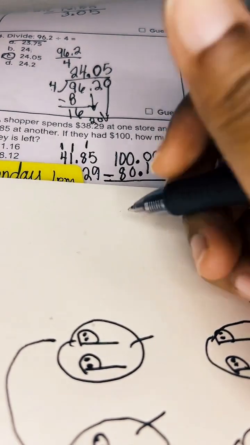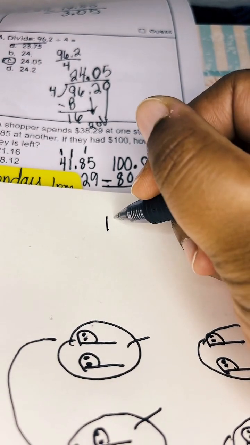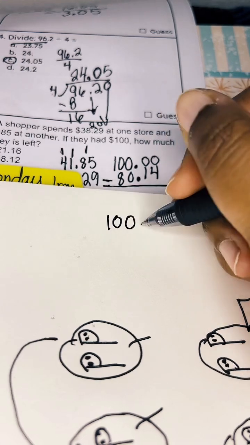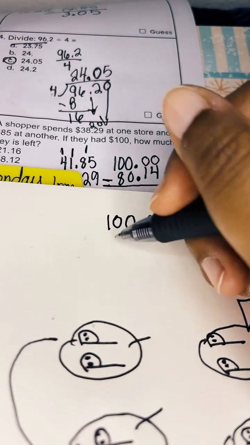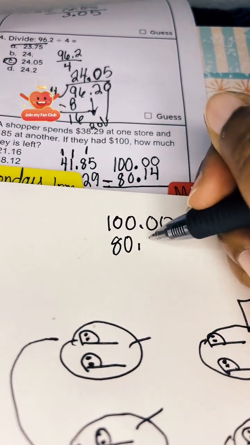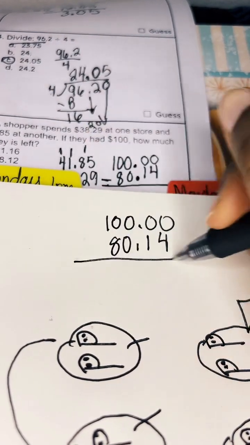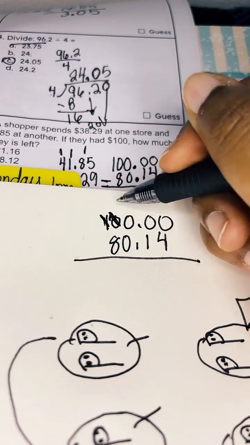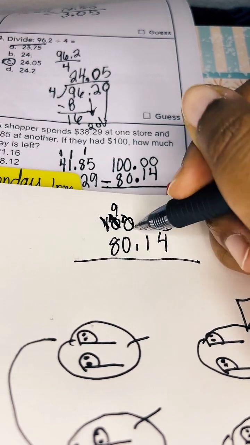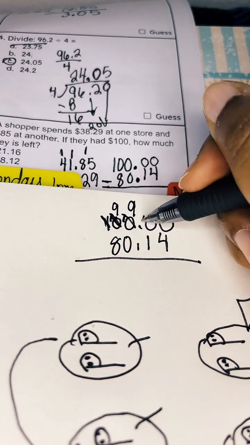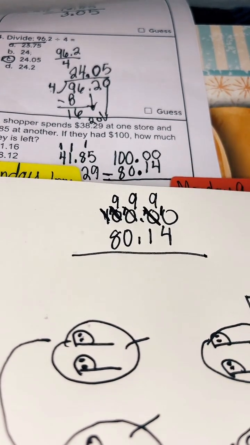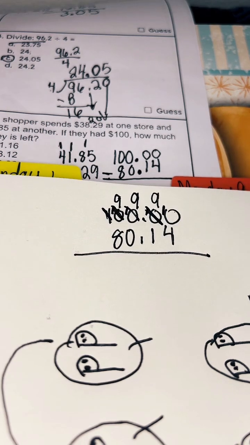So let's go here, okay? So if we do, good, you got 99? Okay, yes, 99. Good, okay, 0.00. Okay, and we got 80.14. All right, so we're going to borrow the 1, put a 10. We got to borrow 1 here, put a 10. Borrow 1 here, put a 10. Borrow 1 here, put a 10. We got to stop here.